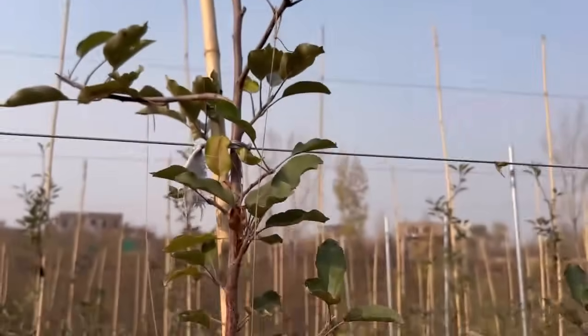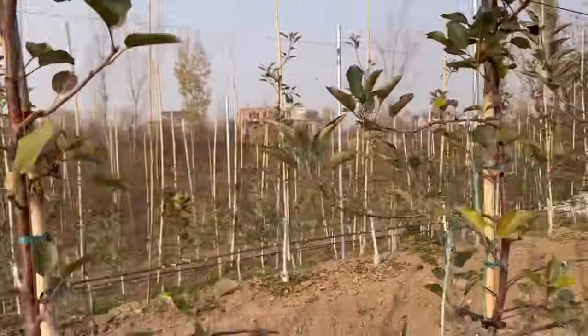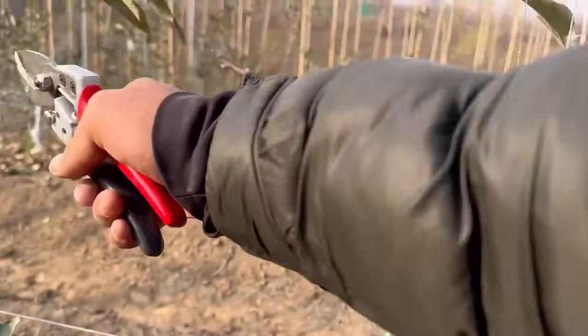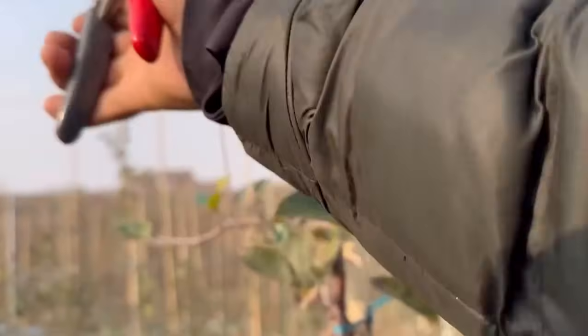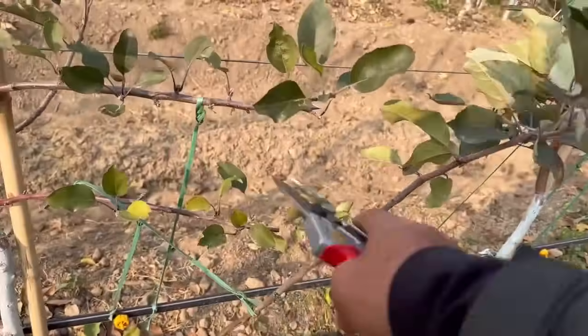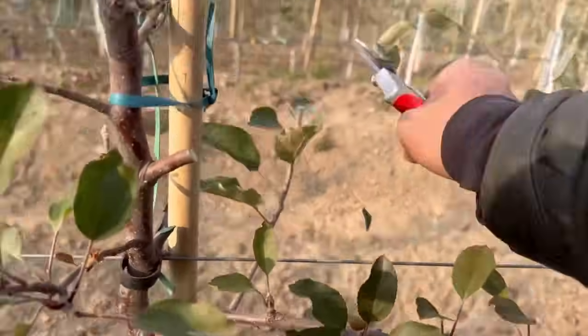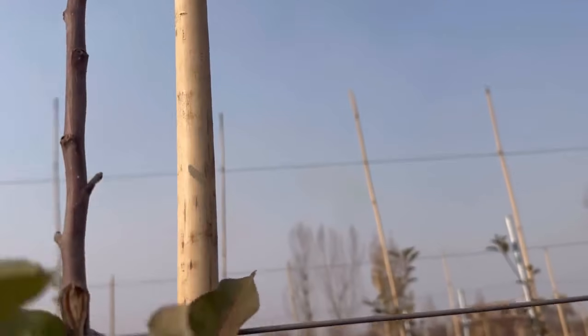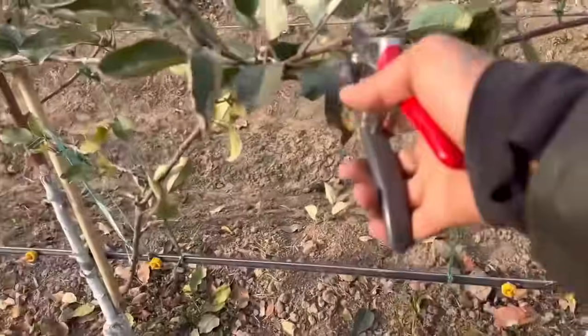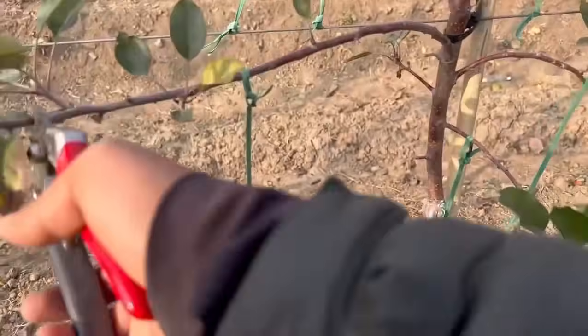So at the time of winter pruning, I call this canopy engineering. It's the canopy architecture. When you give a perfect shape to the plants so that next year there's a good amount of fruits, including the vegetation also, which provides food and carbohydrates and the rest of the minerals to the fruits so that they are produced in a very healthy manner.